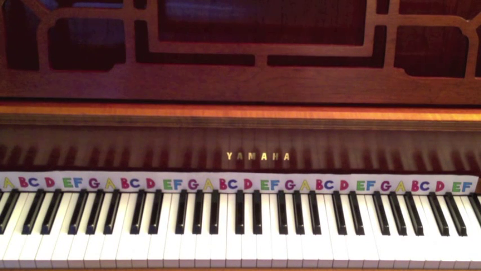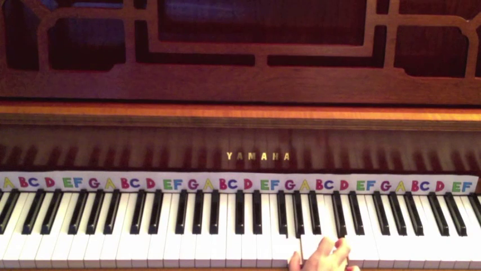Let's now compare intervals in the key of G and the key of C to hear the similarity in sound. So what note is a perfect fourth above G? 1, 2, 3, 4. It's C, right? And how about a perfect fourth up from C? So 1, 2, 3, 4. It's F. So here they are again. So a perfect fourth starting on G and then on C.